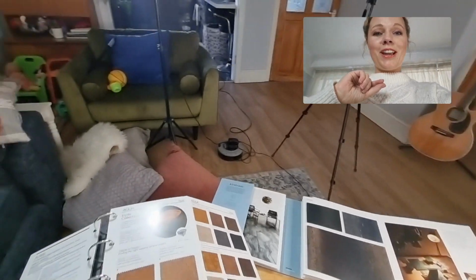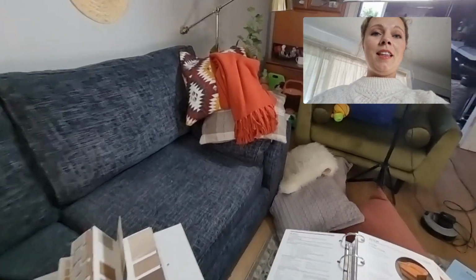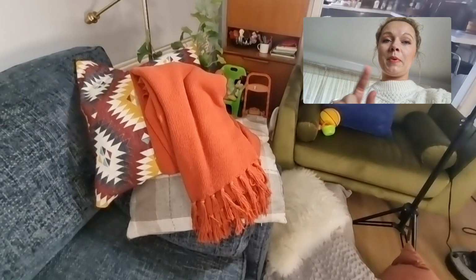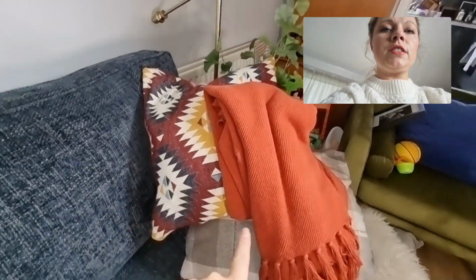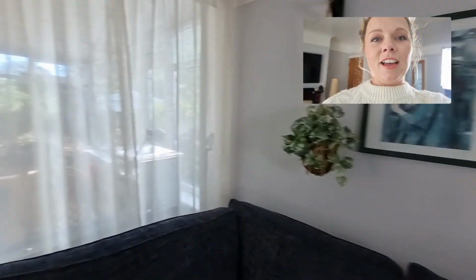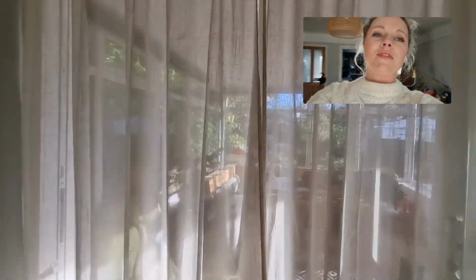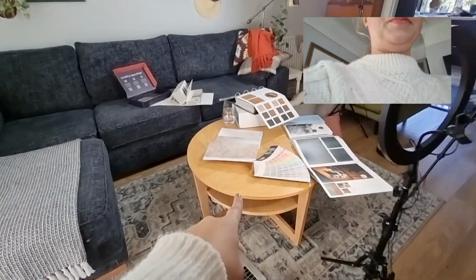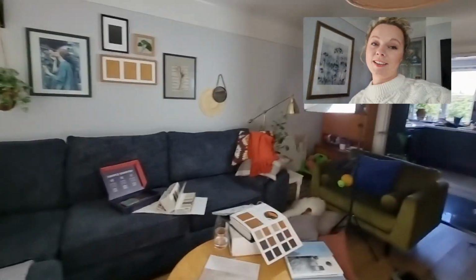Hey, welcome to the creative mess. So let's say, for example, sofa finish, fabric, specified by interior designer. Cushions, decorative elements, specified by interior designer. Artwork, and clearly someone has forgotten to specify that artwork, by interior designer. Fabrics and sheers, curtains, upholstery, specified by interior designer. Table, specified by interior designer.